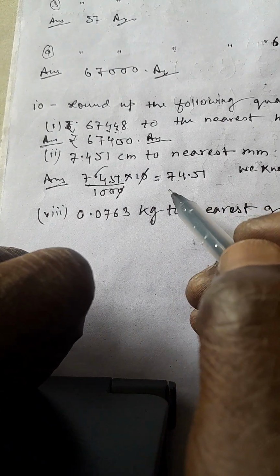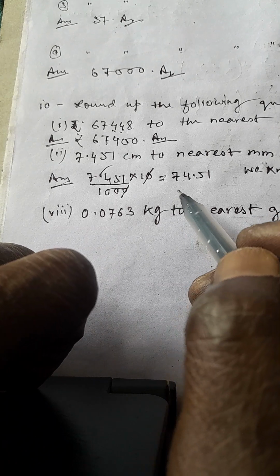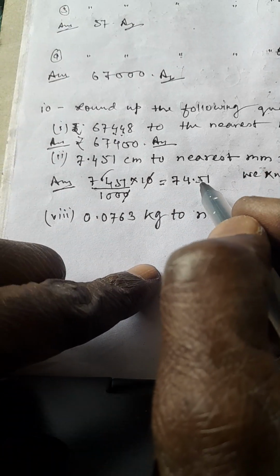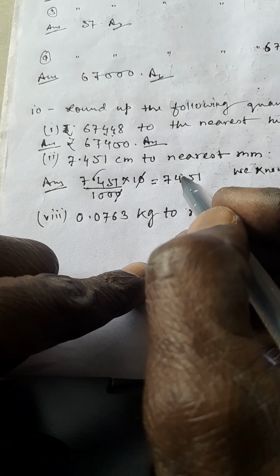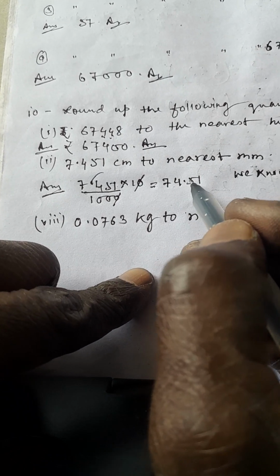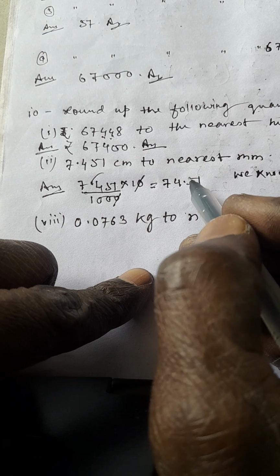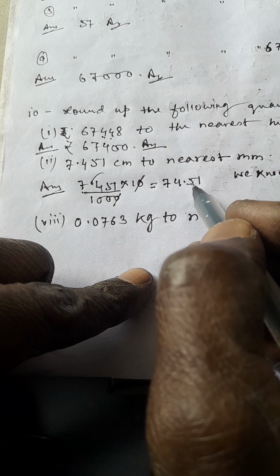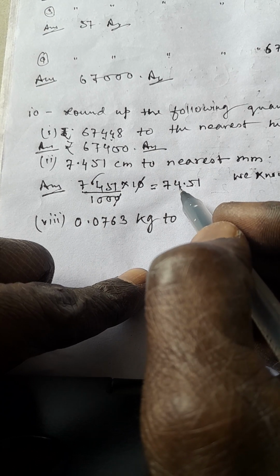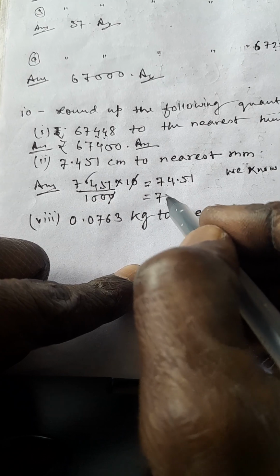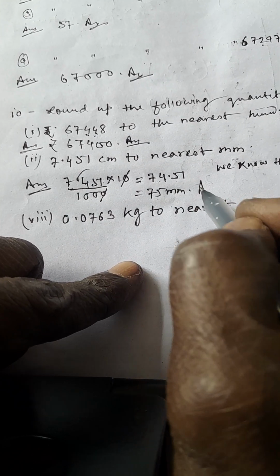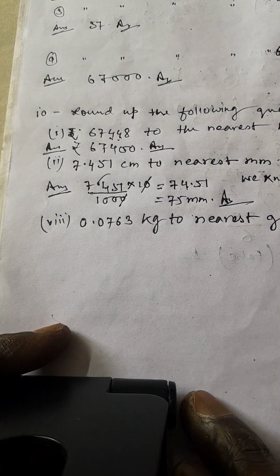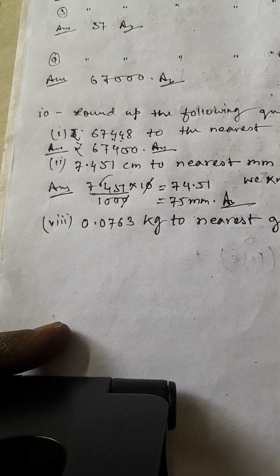So what will be the nearest value in millimeters? We can see that 74 is in the unit place, and after the unit place the digit is 5. I told you that if the digit is 5 or greater than 5, then we increase this number by 1. So this will be 75 millimeters as the nearest value. So the nearest value of 7.451 centimeters to the nearest millimeter will be 75 millimeters.